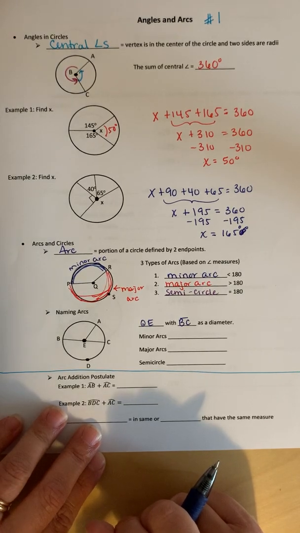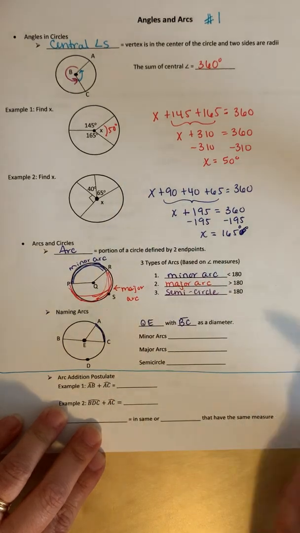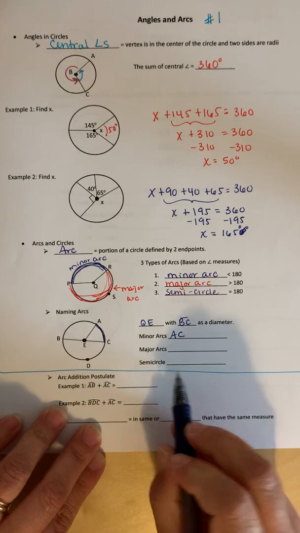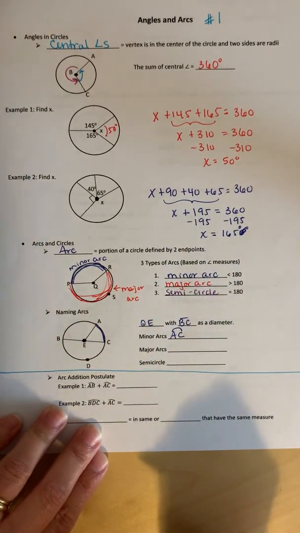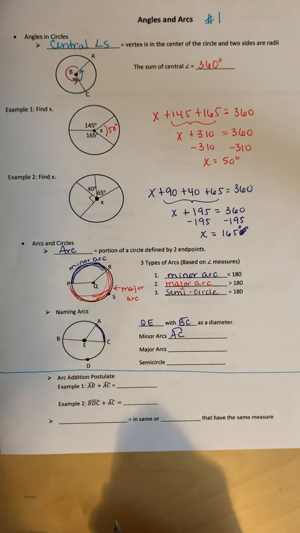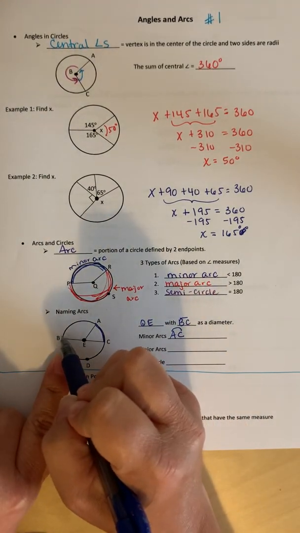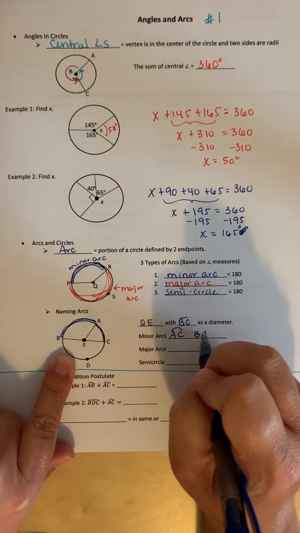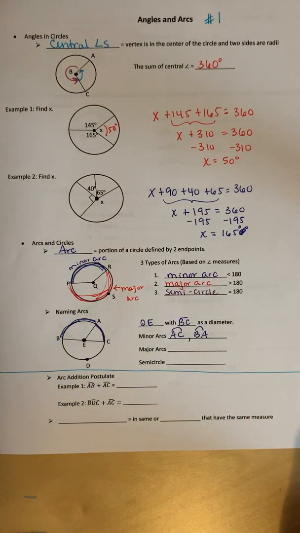One minor arc is AC. The way you write an arc is you put the letters and then a little curve on the top. You have another minor arc, and that is BA. So there are two minor arcs, and both of those are less than 180 degrees.